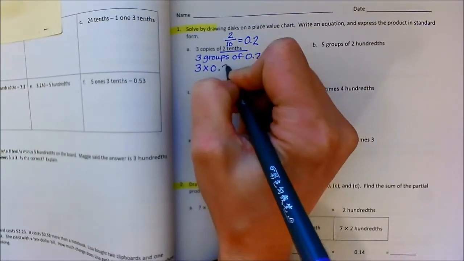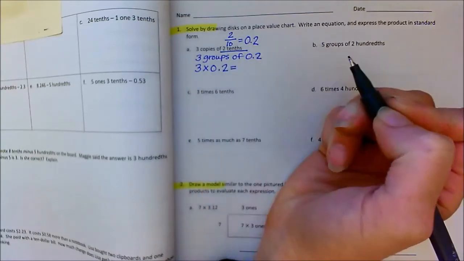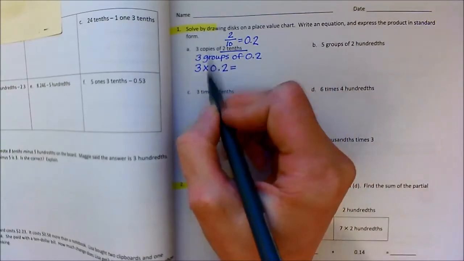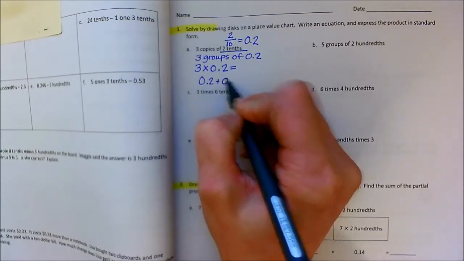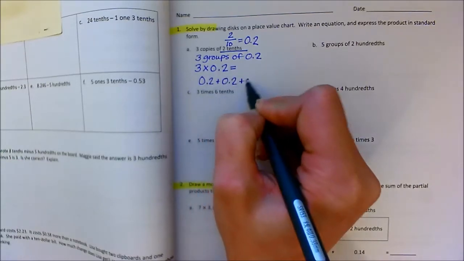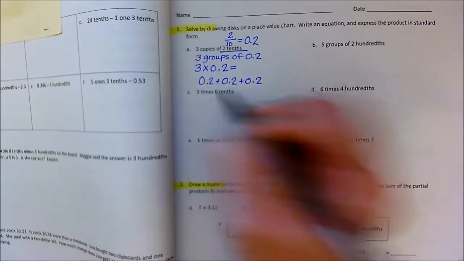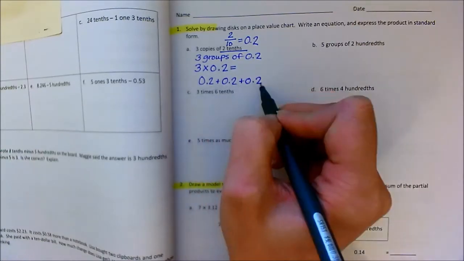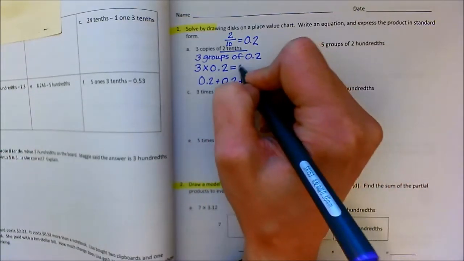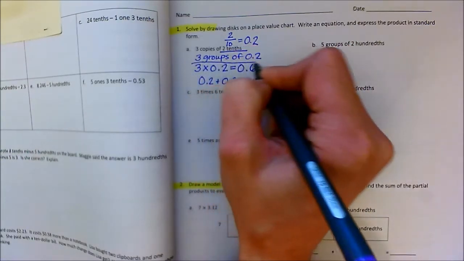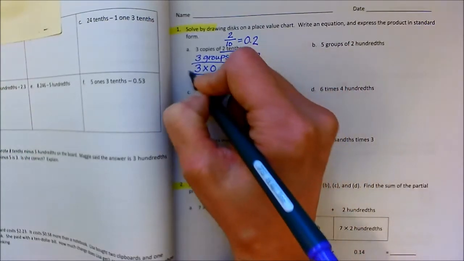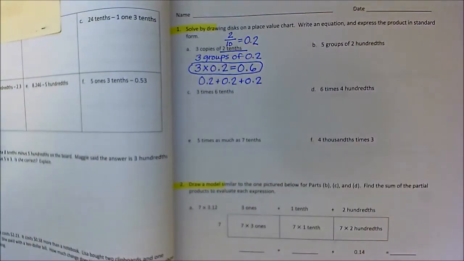So 3 times 2/10 equals something, and that's going to be my answer. And then I show that that would be 3 of these. And I know that 2 plus 2 plus 2 is 6, so 2/10 plus 2/10 plus 2/10 would be 6/10. And then I can circle where my answer is to show my thinking.